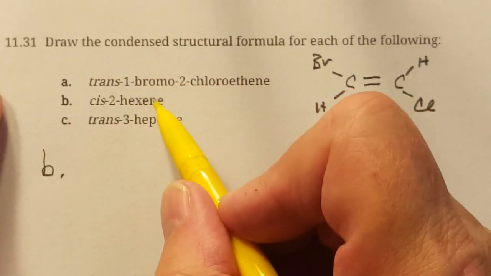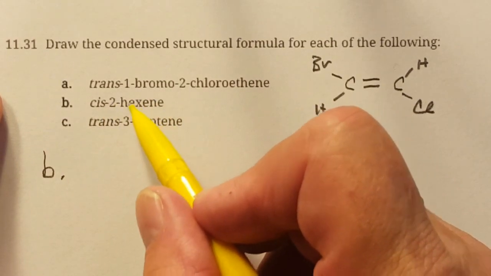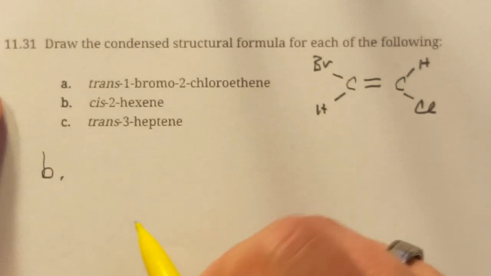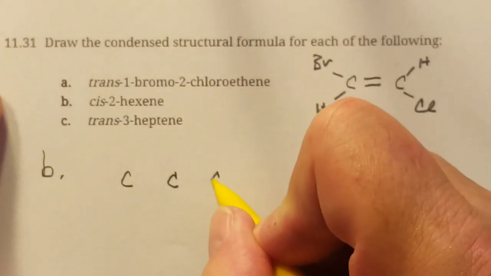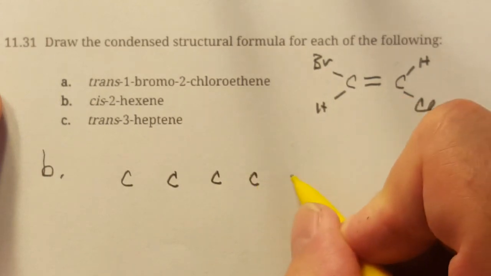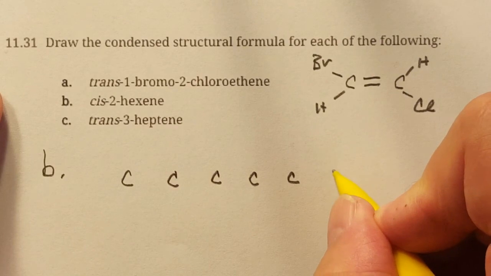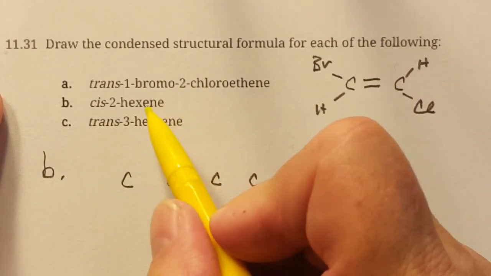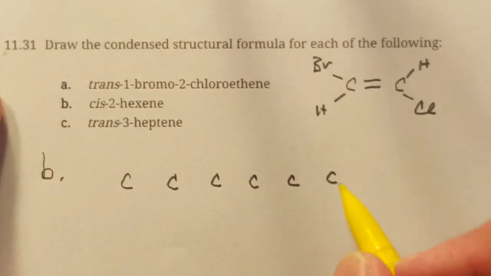Okay, so this is a hexene. It's a cis-2-hexene. So again, hex, that's 6 carbons. 1, 2, 3, 4, 5, 6. The double bond, ene, starts at carbon 2.